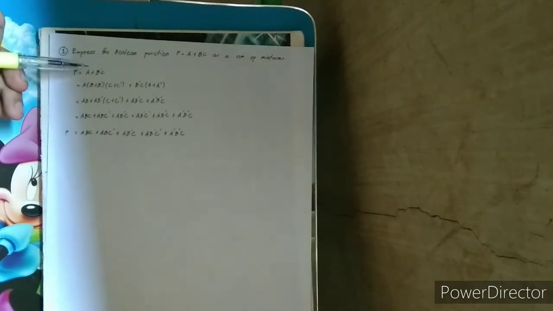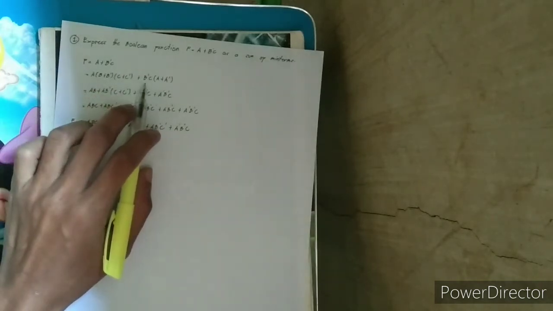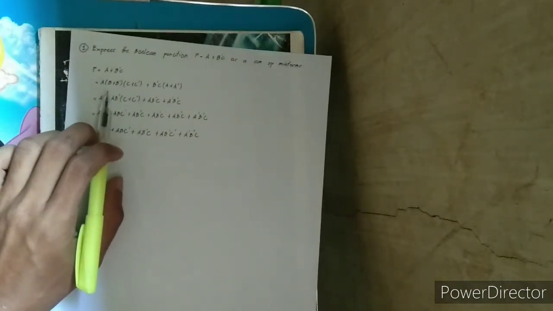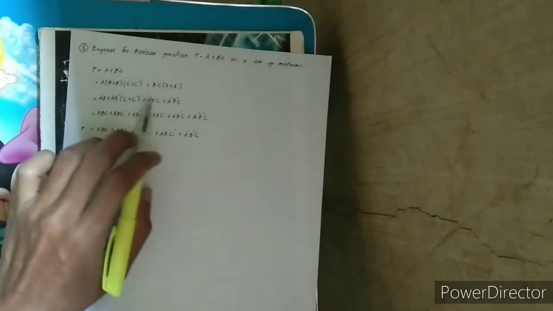First, we need to contain all the variables A, B, C in this function. So A lacks B and C, so we must multiply by B plus B prime and C plus C prime. In this one, the A variable is lacking, so let's multiply it by A plus A prime. Then after that, we need to distribute, or multiply one by one.